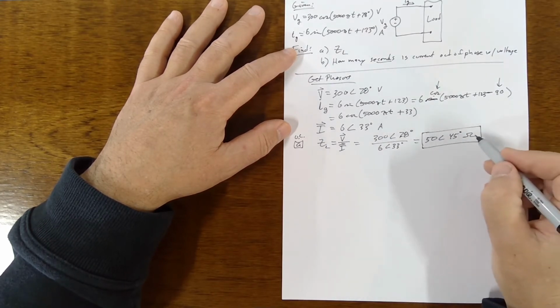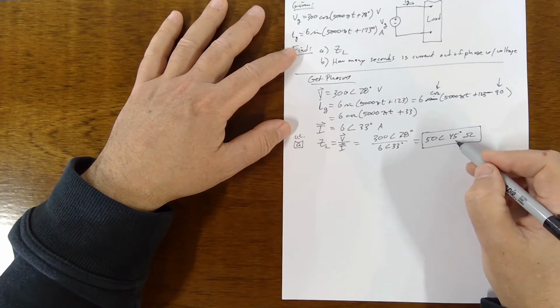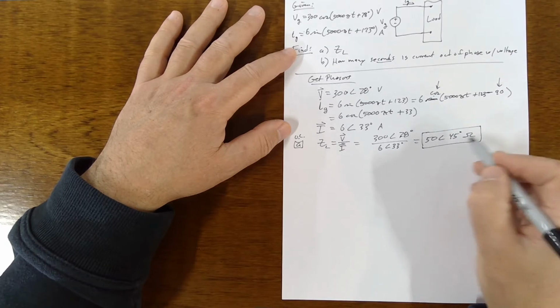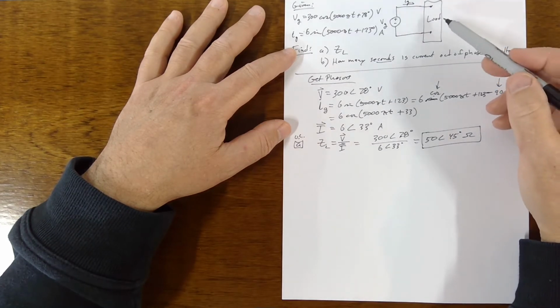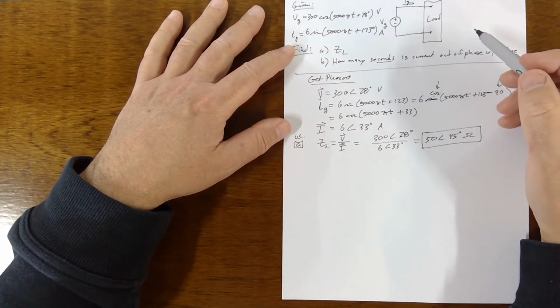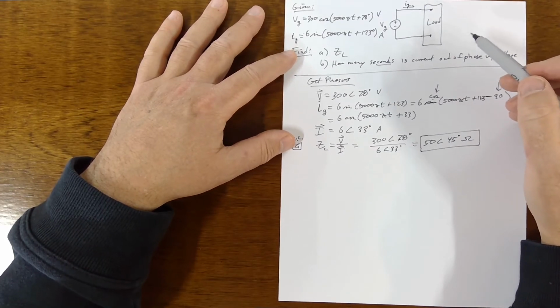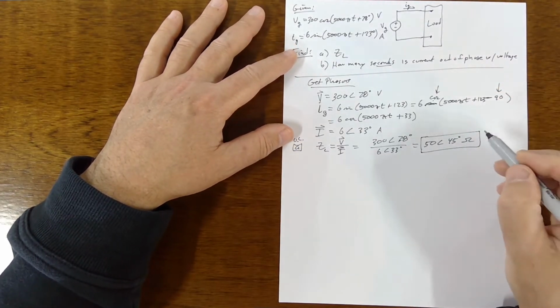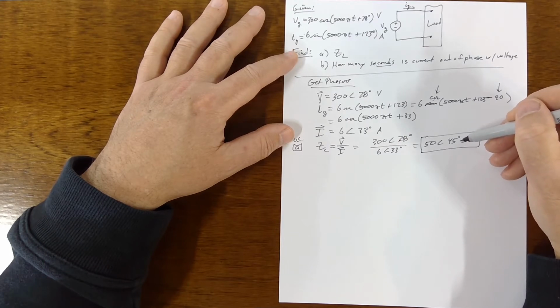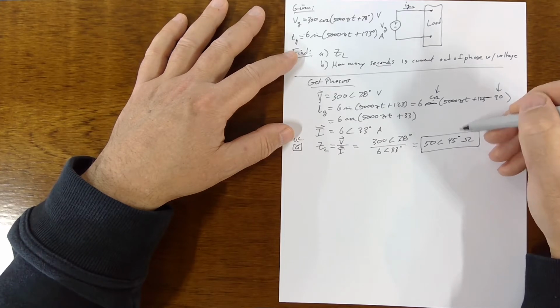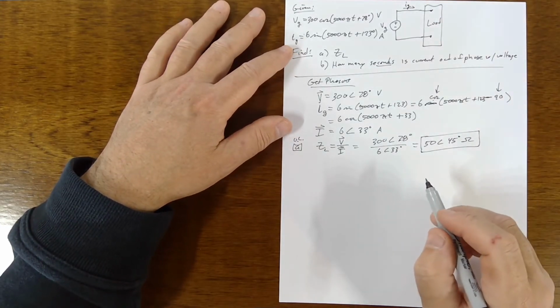So the voltage is leading the current by 45 degrees because this is a positive angle. That implies overall inductance. It's leaning towards inductance. It's not completely inductive. If it were 100% inductive, this would be 90 degrees. If it were 100% capacitive, this would be negative 90 degrees. So 45 is positive. It's like halfway up to being completely inductive.